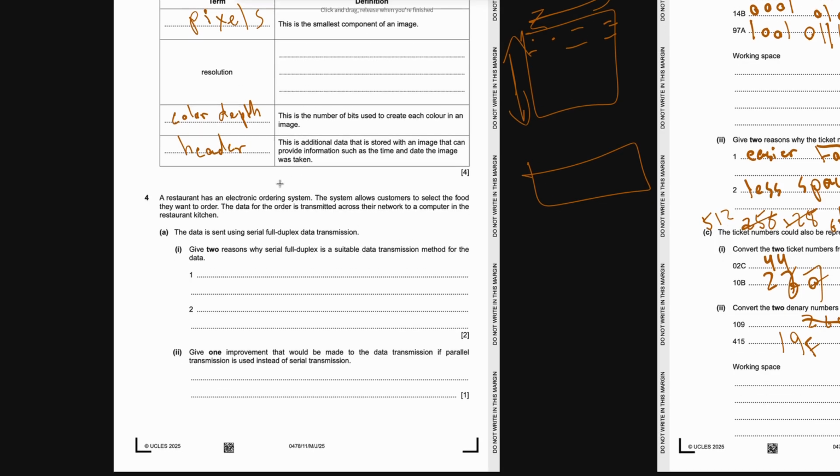So question 4, a restaurant has an electronic ordering system. The system allows customers to select the food they want to order. The data for the order is transmitted across their network to a computer in the restaurant kitchen. The data is sent using serial full duplex data transmission. Give 2 reasons why serial full duplex is a suitable data transmission method for the data.